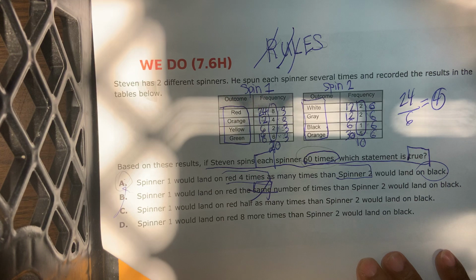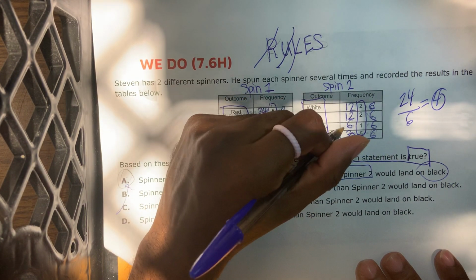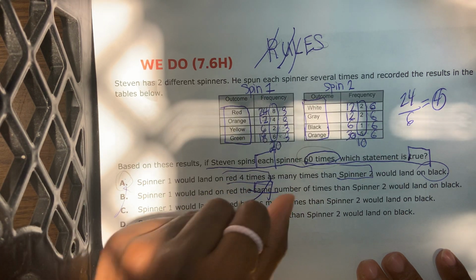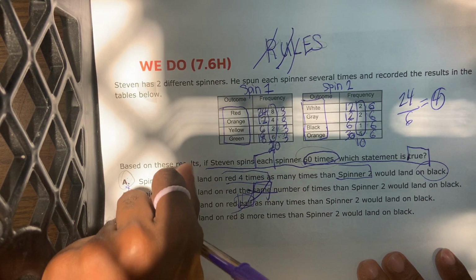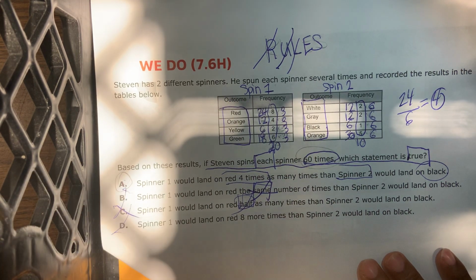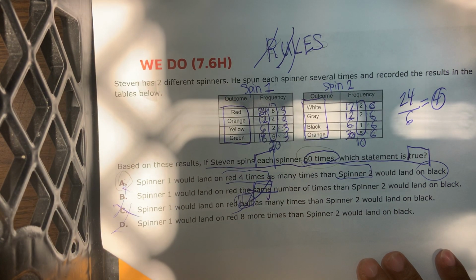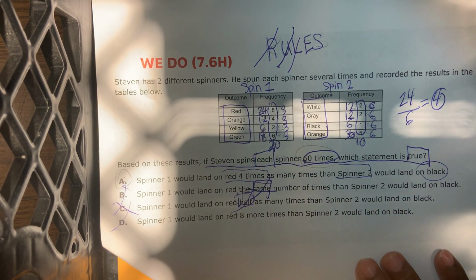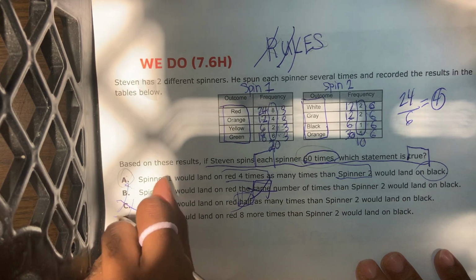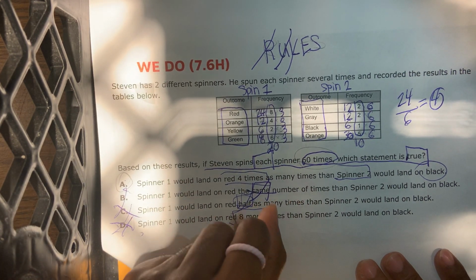Let's look at C. Spinner 1 will land on red half as many times as spinner 2 will land on black. So red is 24, black would have to be 48, but black is 6. So this is incorrect, so it's not going to be C. Okay, let's go to D. Spinner 1 would land on red 8 more times than spinner 2 would land on black. So black is 6 on spinner 2. It'd have to be 14 for spinner 1. So it's not going to be D.